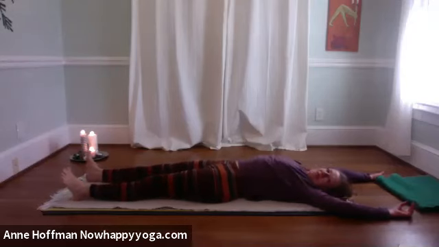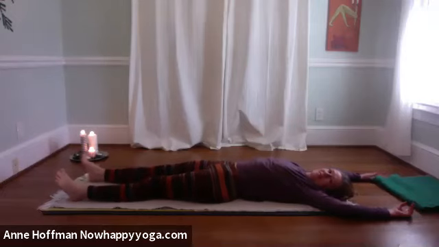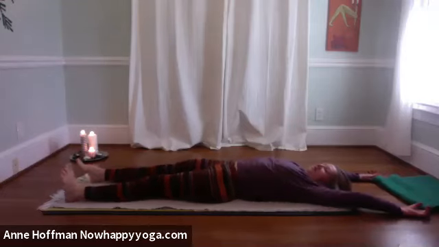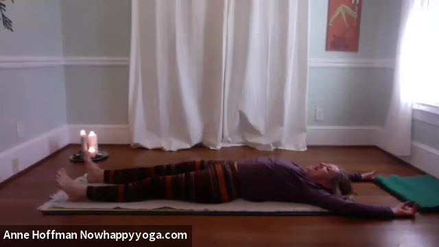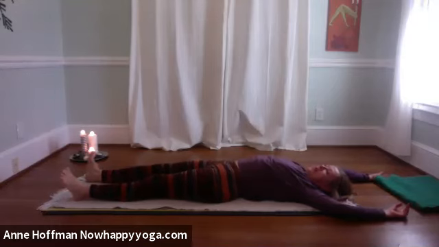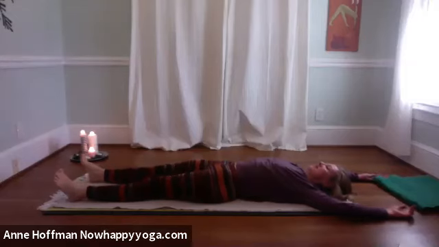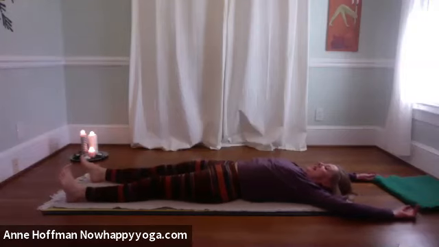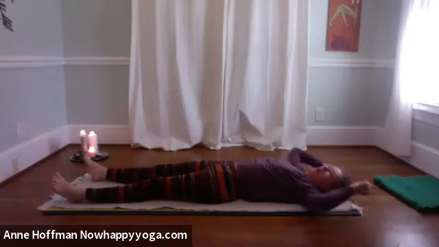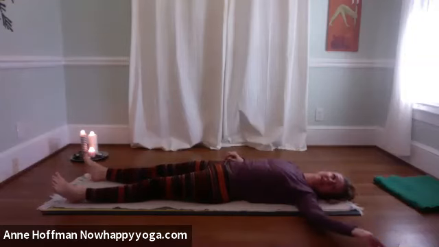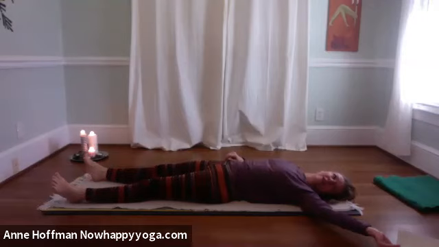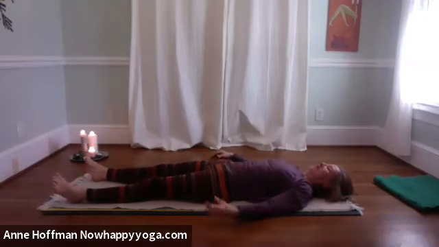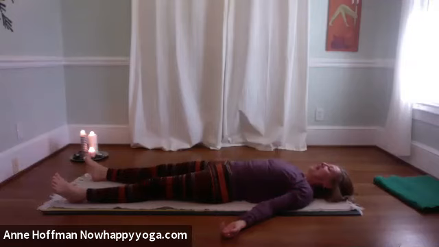So contracting one side allows the other to lengthen even more. And just moving from side to side, reclaiming the length across the spine, so this helps bring the psoas back to its full length. It's not being compressed by gravity. And finishing on the left side, let's take the arms down and pause. How is your body resting now?